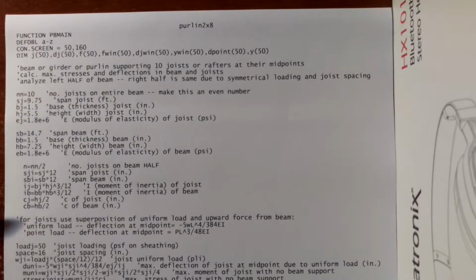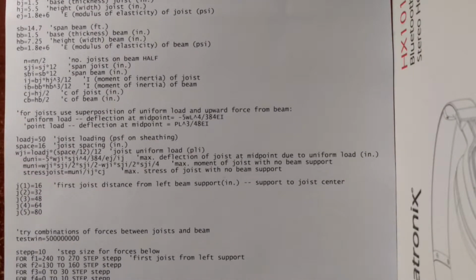In the upper portion of the program, there's user input of physical characteristics of the joists and beam and so on, and spacing, as you see here, self-explanatory. One of the methods we'll be using is a superposition of the forces on the joist that will account for the joist deflections.